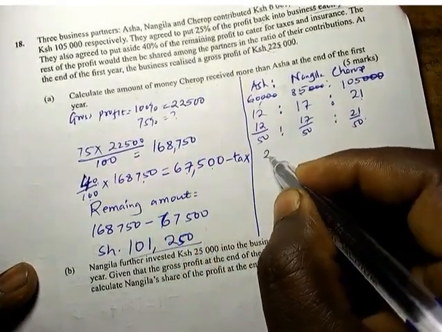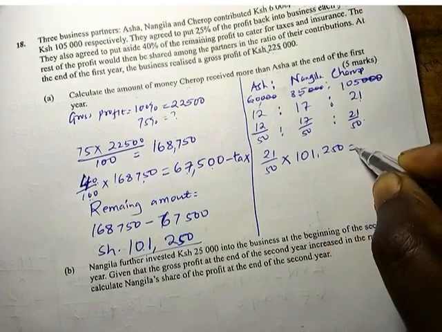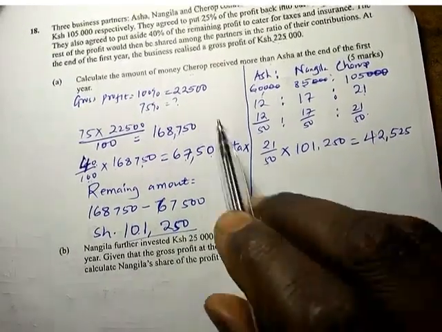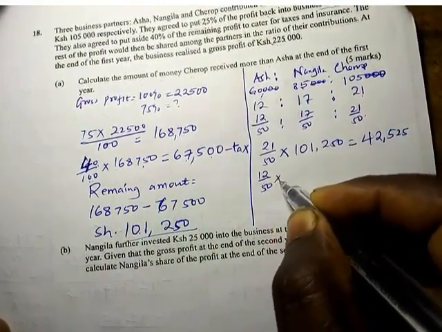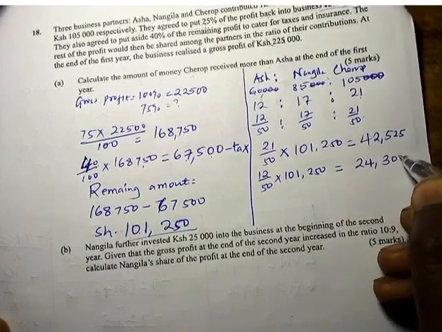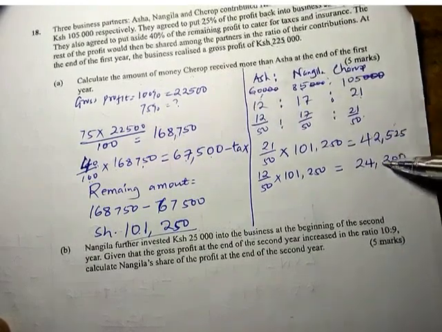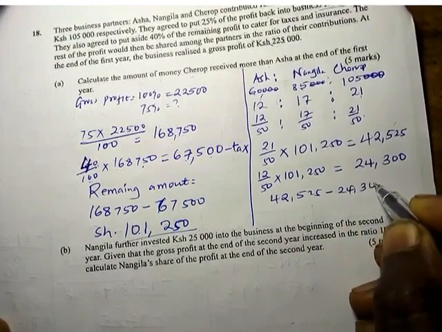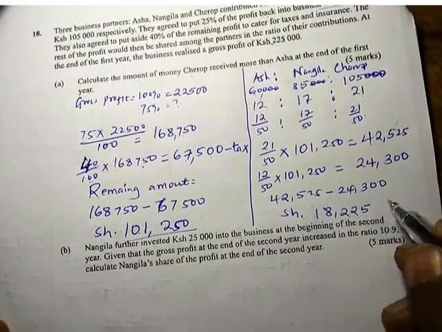Cherop got 21 over 50 times the money we were sharing, 101,250, and that gives Cherop 42,525. Now let us see how much Asha got. Asha got 12 over 50 times 101,250, which is 24,300. So how much more did Cherop get than Asha? We subtract: 42,525 subtract 24,300, and this gives us shillings 18,225 more.